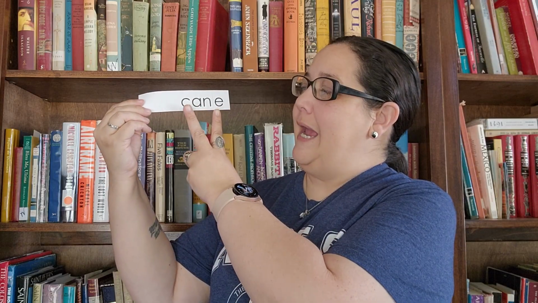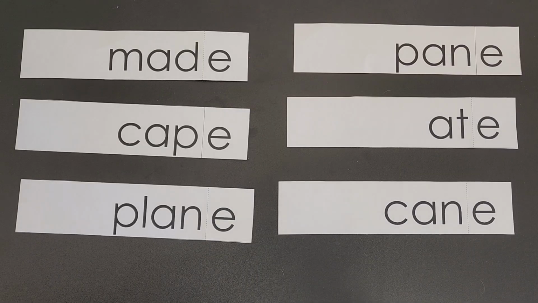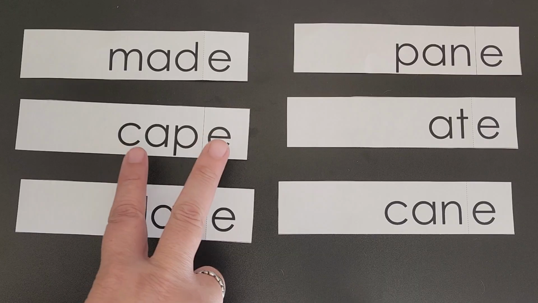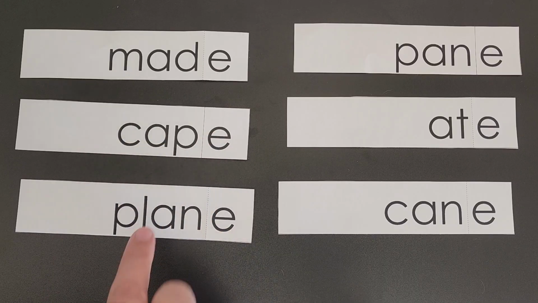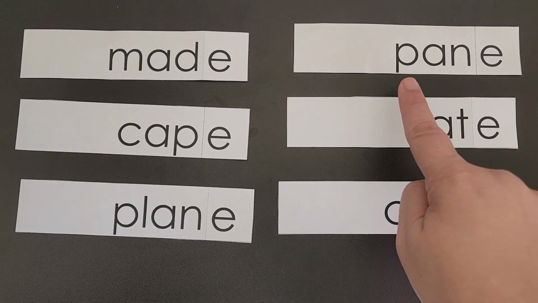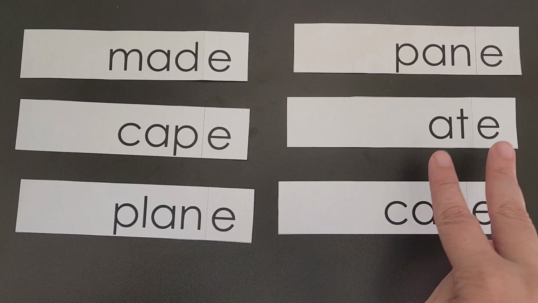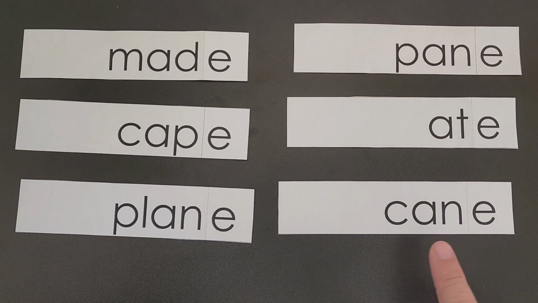Let's repeat this process with the word cane. K, A, N, cane. When you finish this process with your students, lead them in sounding out a group of words. Made. K, A, P, cape. P, L, A, N, plane. P, A, N, pain. Ate, ate. K, A, N, cane.